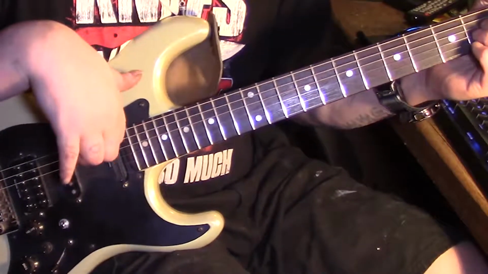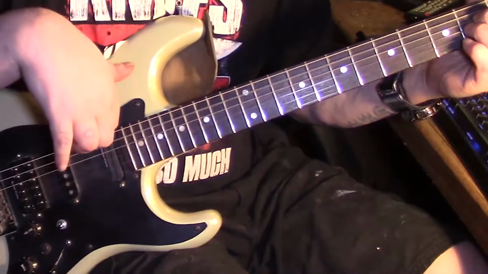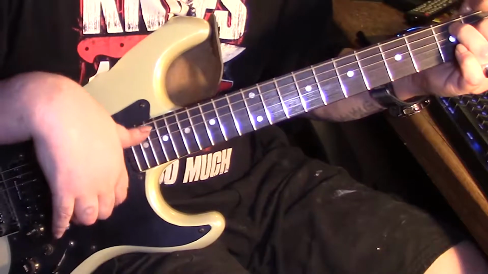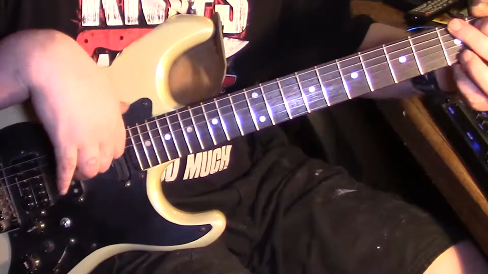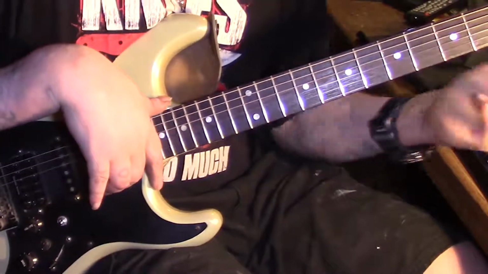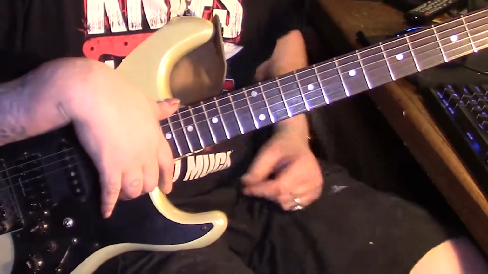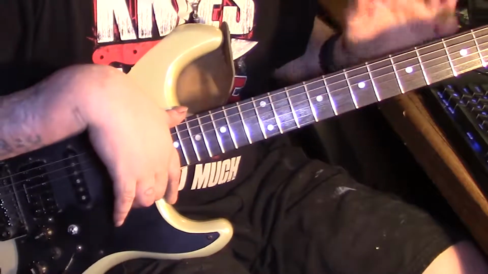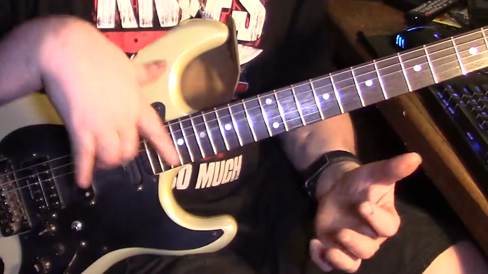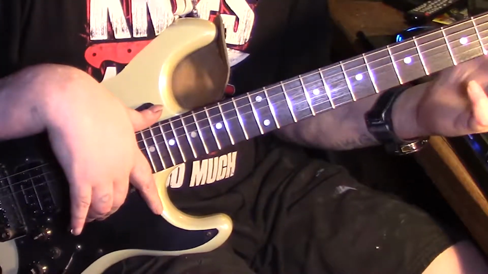Keep this hand strumming. It's hard for me to not do it right, but just keep strumming. And I swear, this hand will force this hand to be right.